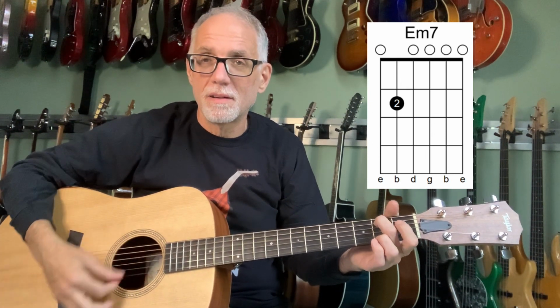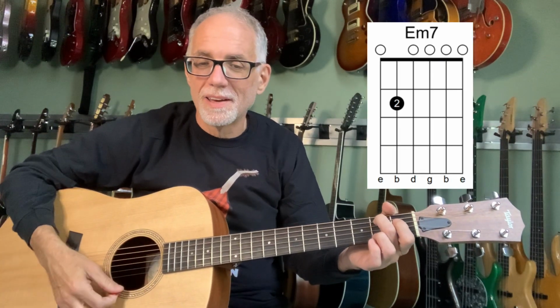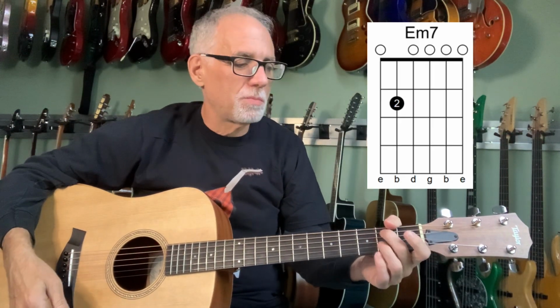We're fretting the B on the A string on the 2nd fret, okay? Play that with any finger you want, okay? A lot of people joke about this being the simplest chord on the guitar because you just press down that one thing and strum all the strings. And that's an E minor 7th chord.